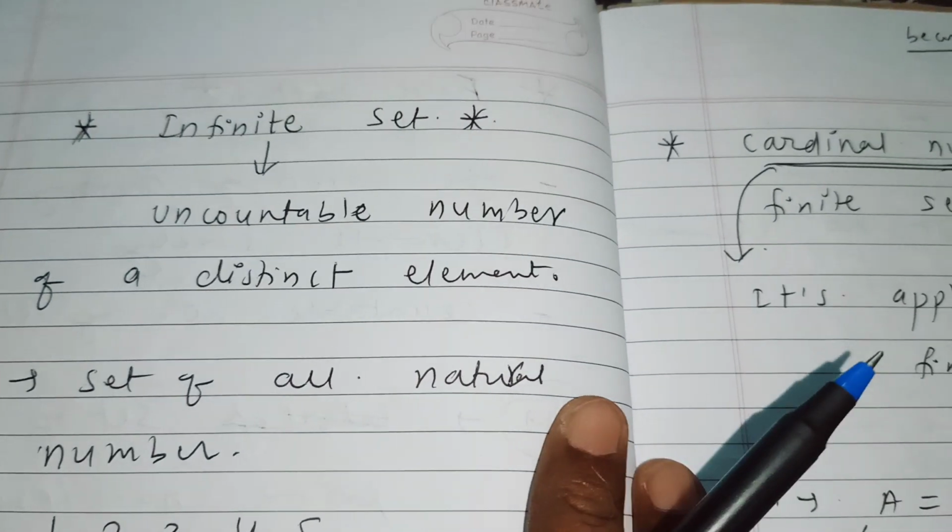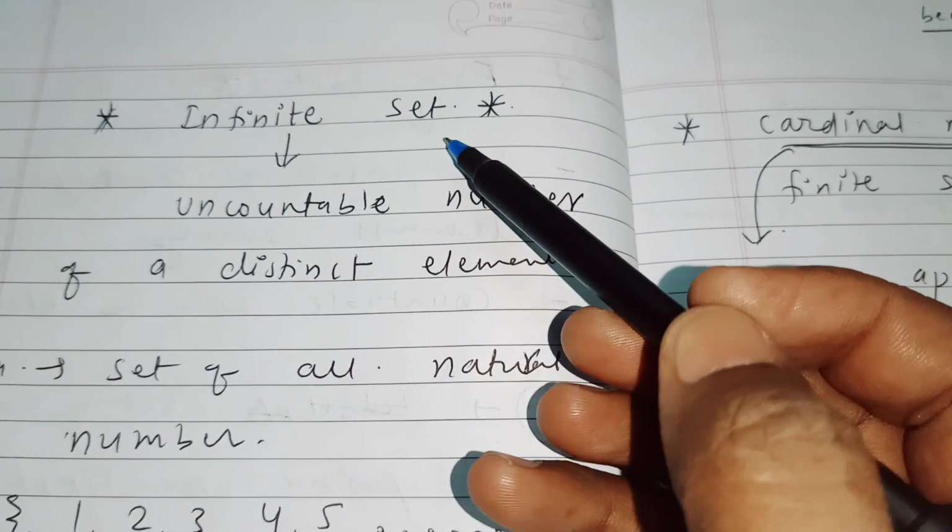Now another is the infinite set. So what does an infinite set mean?